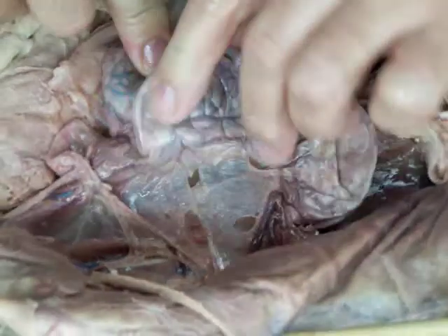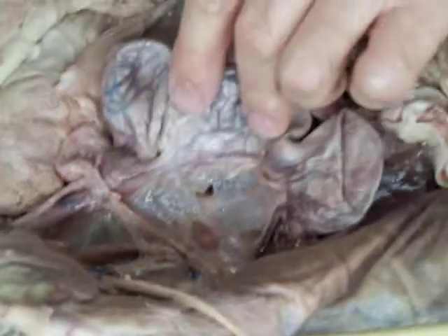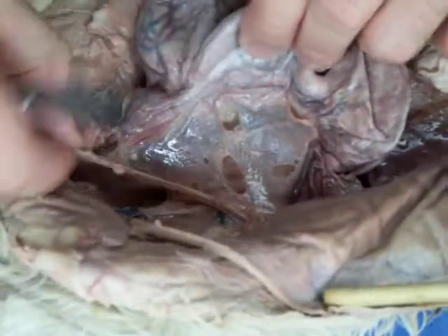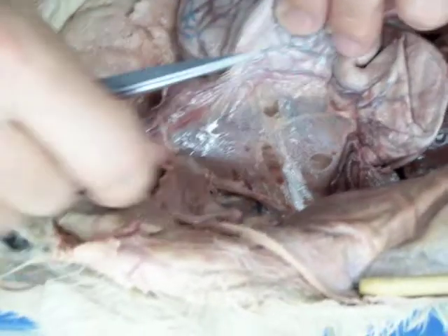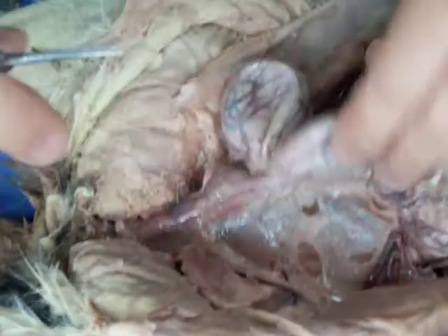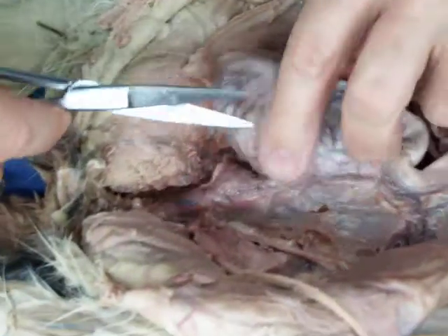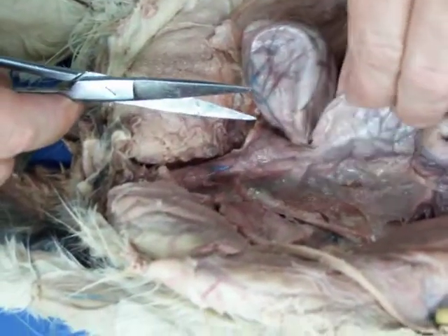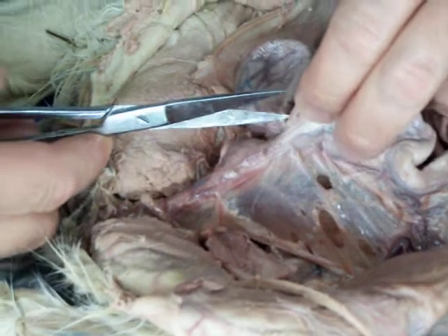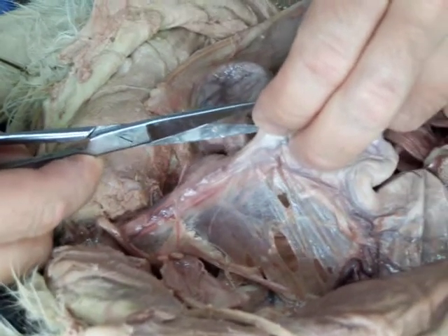Okay, what I want to do is probably we'll cut down the uterine wall here and continue that cut on this side of the body of the uterus. Make sure I don't cut off any fingers or anything. Little pause.